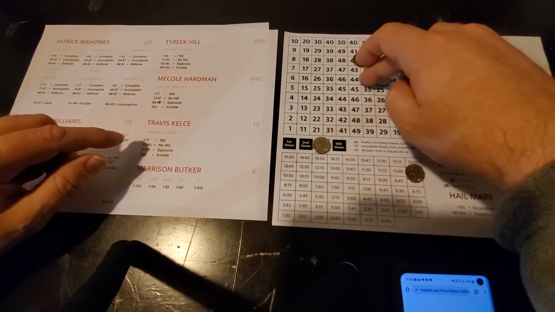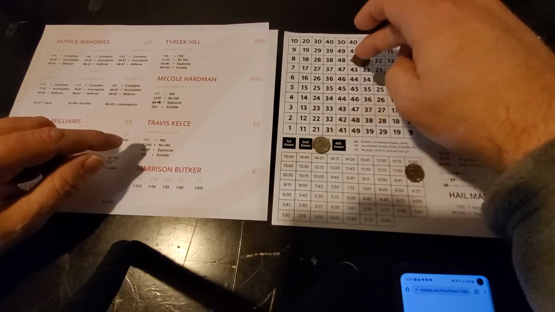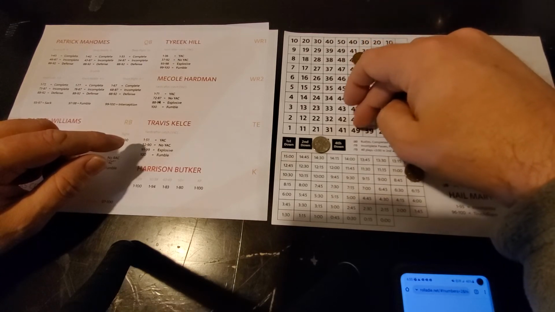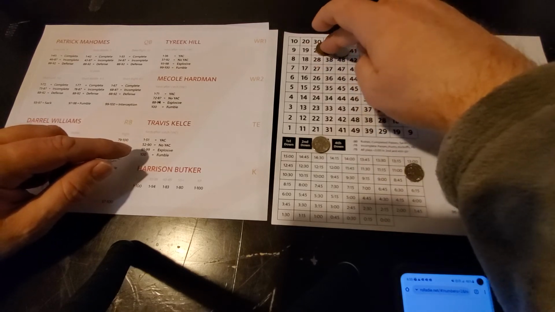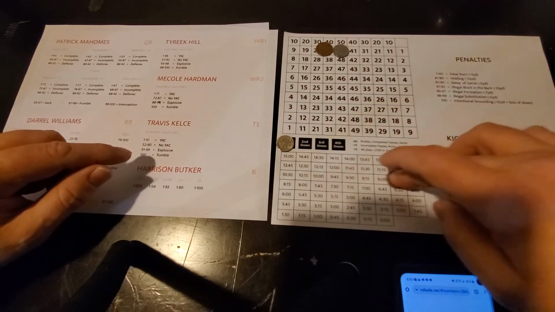So they finally get something. 20, 1, 2, 3, 4, 5, 6, 7. So they cross midfield, and now they got something going here.